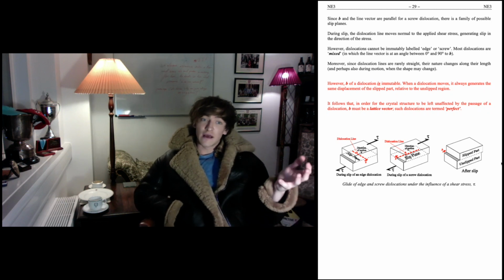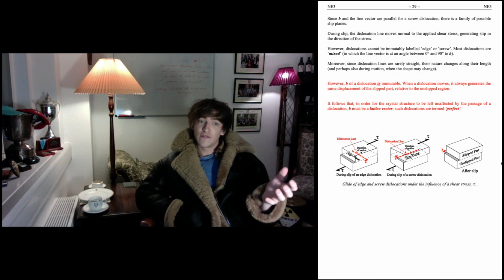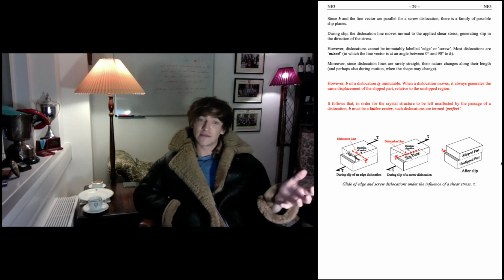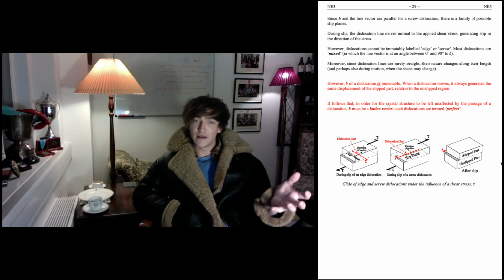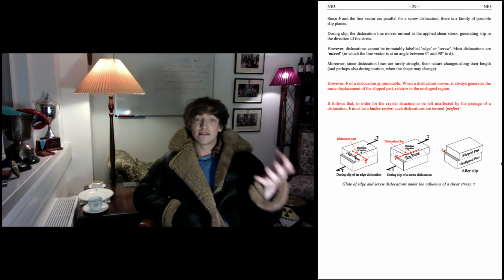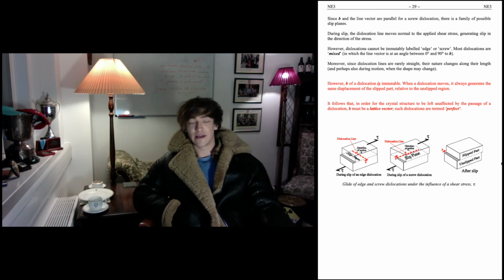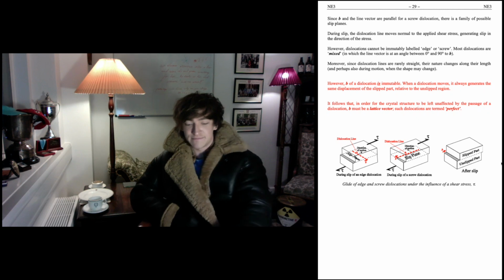Given that consistent displacement with the movements of a dislocation, for the crystal structure to be left unaffected by the passage of a dislocation, the Burgers vector must be a lattice vector. And such dislocations are termed perfect dislocations. All right.